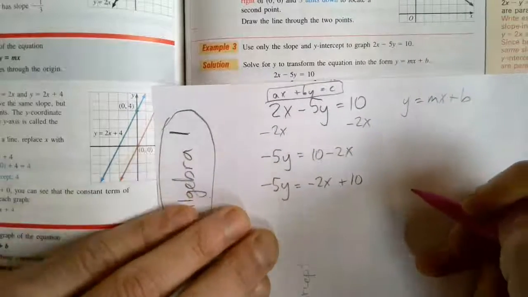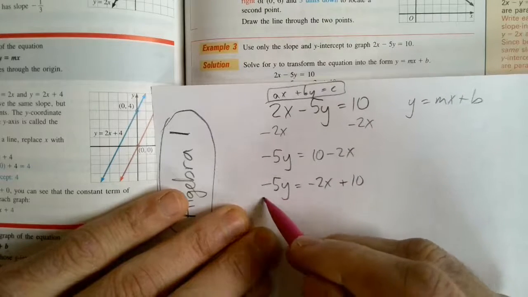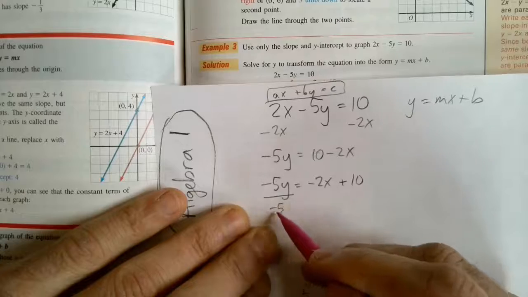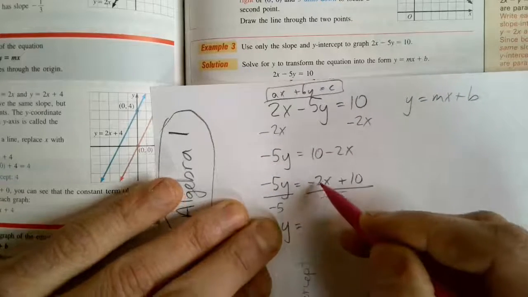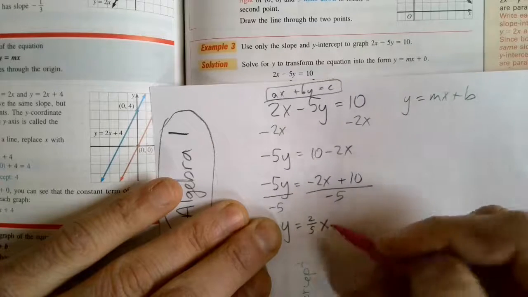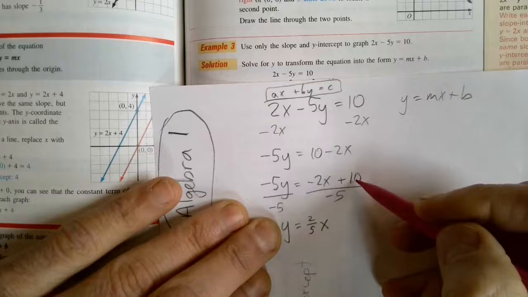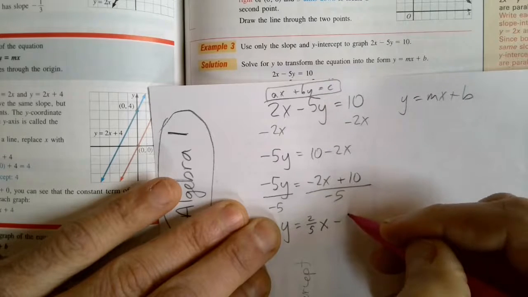Okay, now we're almost there. I need the y to be by itself, so I'm going to divide both sides by negative 5. Negative 2x divided by negative 5 is 2/5 x. 10 divided by negative 5 is negative 2, so I'm going to do minus 2.